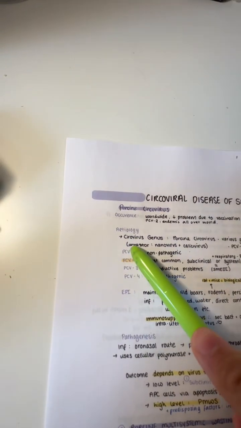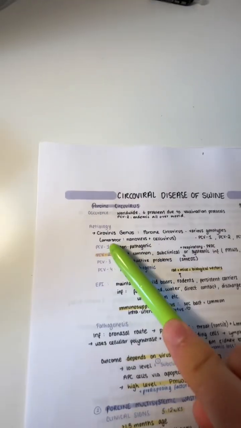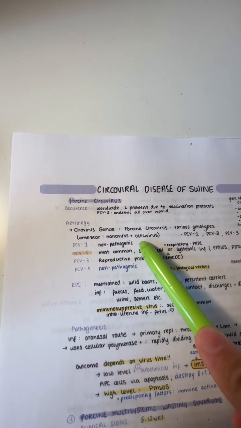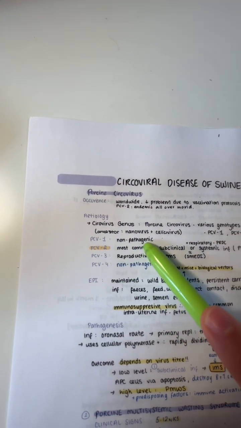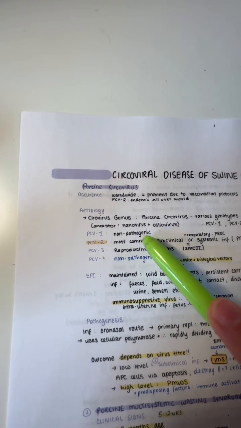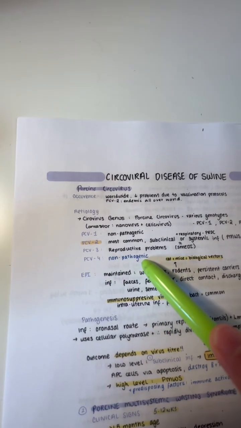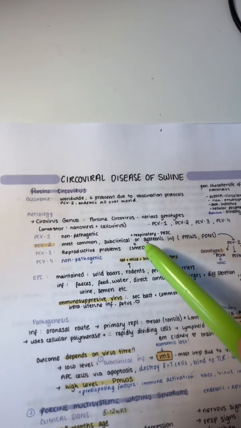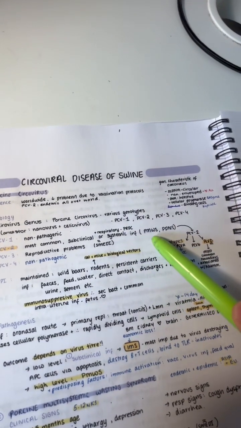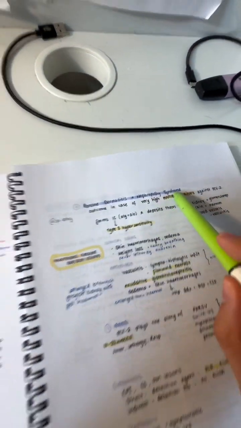The etiology is that the circovirus genus, so the porcine circovirus, has various genotypes. The ancestor is the nanovirus and the calicivirus. There are 4 types. Porcine circovirus 1 is non-pathogenic. Porcine circovirus 2 is the most common. Porcine circovirus 3 causes reproductive problems, and porcine circovirus 4 is non-pathogenic. Porcine circovirus 2 can be subclinical or can cause a systemic infection in the case of PMWS, which is porcine multisystemic wasting syndrome, or PDNS, which is porcine dermatitis and nephropathy syndrome.